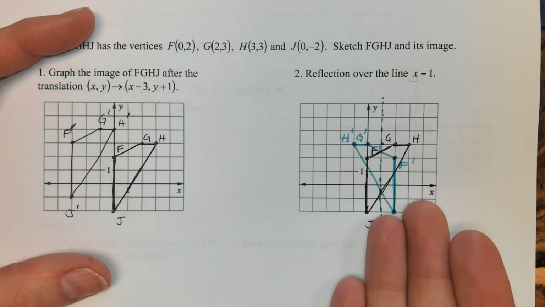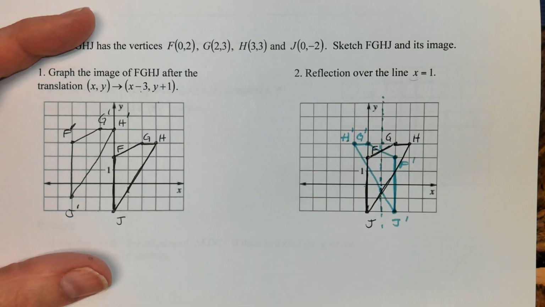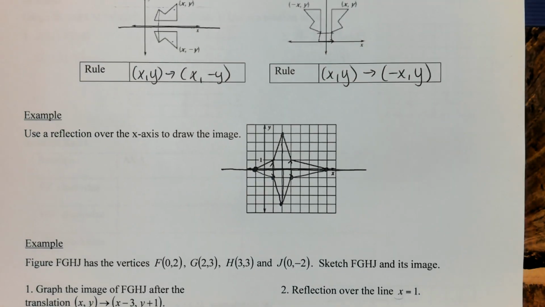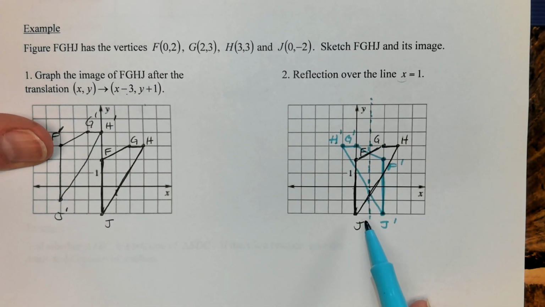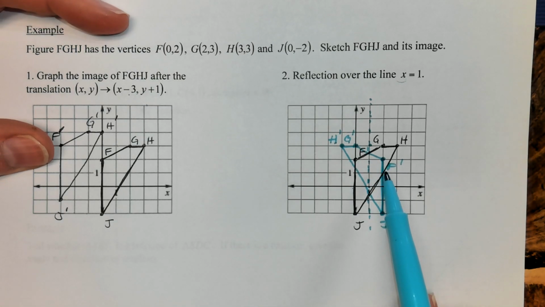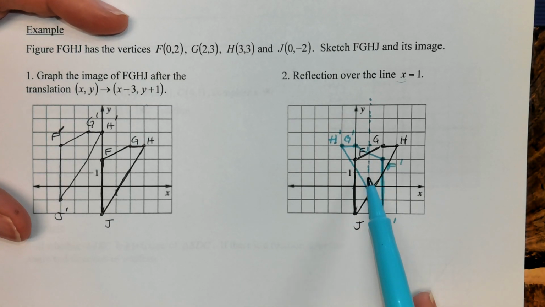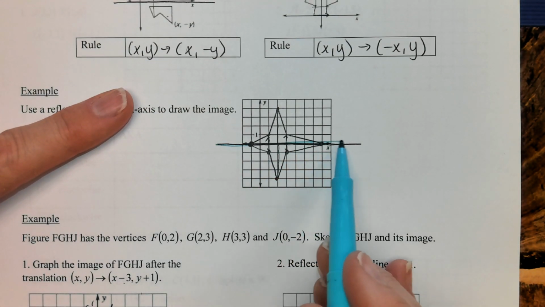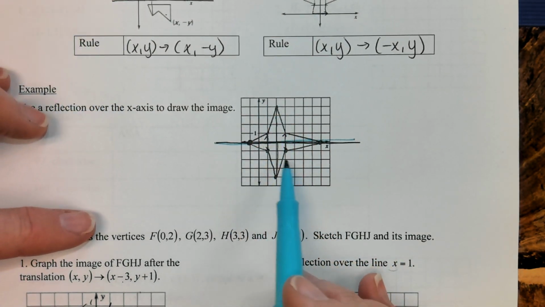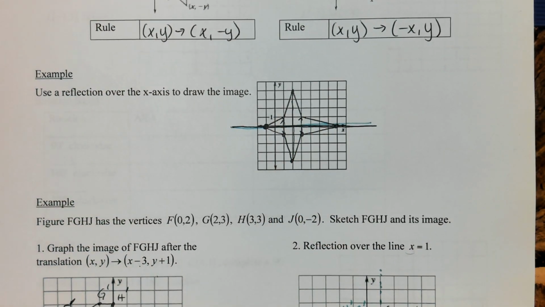So if you can imagine flipping the blue to black or flipping the black into blue. Reflections can be tricky when we're flipping over something besides the x-axis or y-axis, or if I have to flip and part of my picture is already on the line, that can get a little confusing. They're a little bit easier when your whole shape is above or below the line you're going to flip. It's a little bit easier to see how that's going to work out.